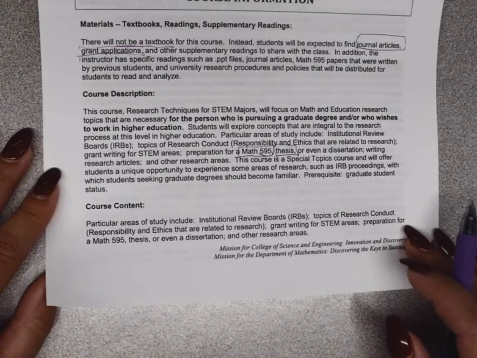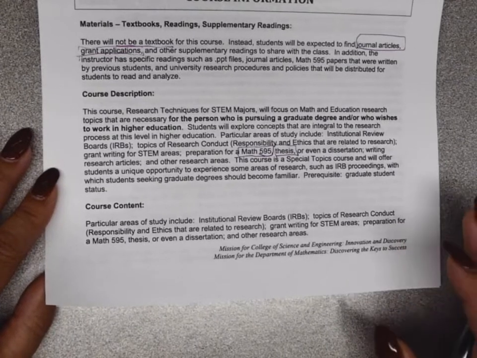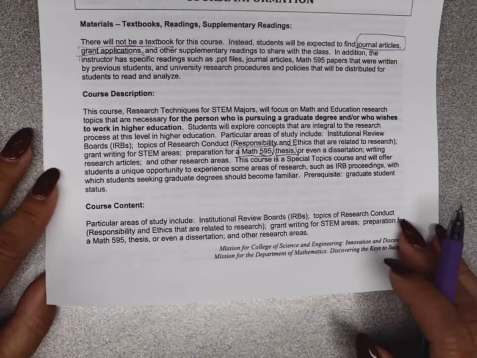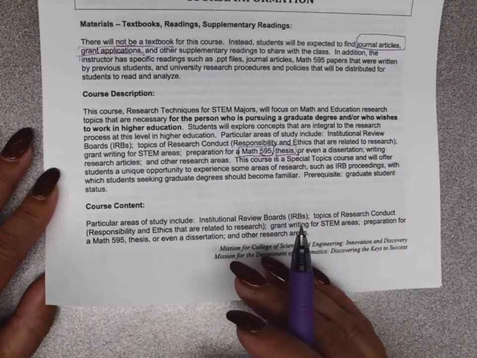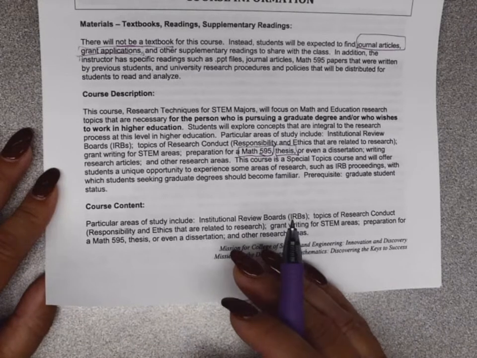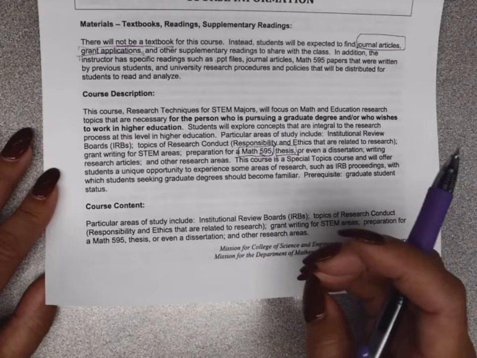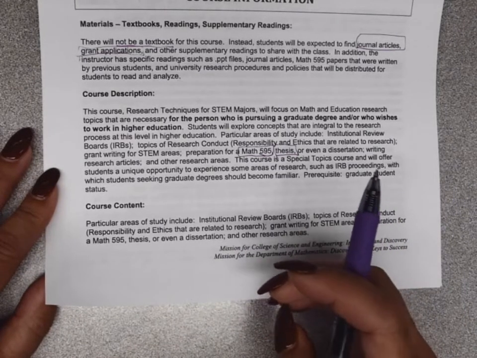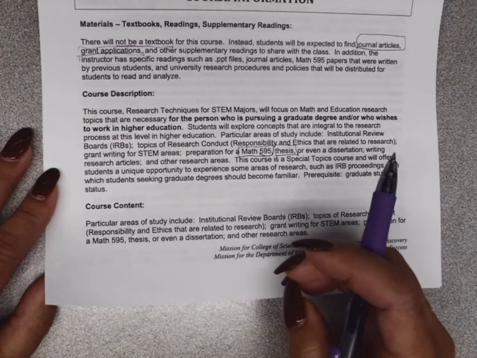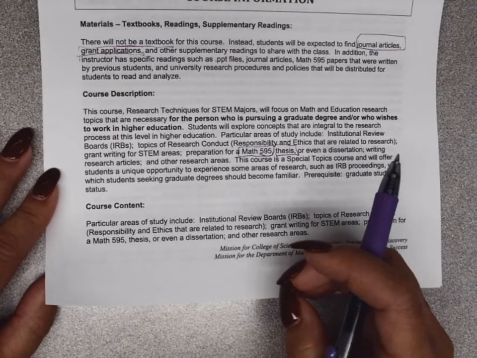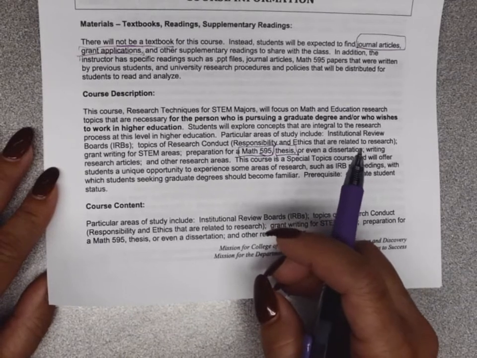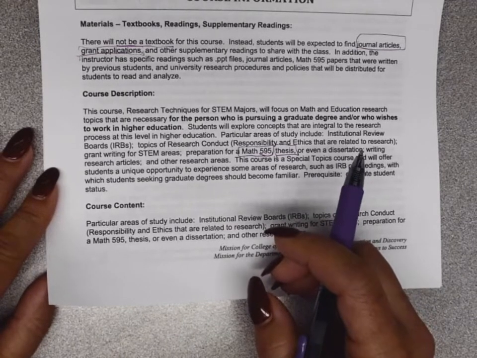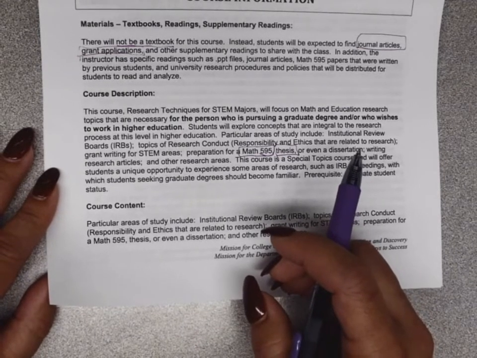So I'm not asking you to write your 595 in this class. Don't freak out on me. We will be looking at the sections of the 595 or the thesis, and we will be looking at what I consider the peripheral pages. So we will be doing a literature review on your topic. So you will have to pick a topic. Hopefully it's a topic you're interested in. Hopefully it's a topic you've already been thinking about.